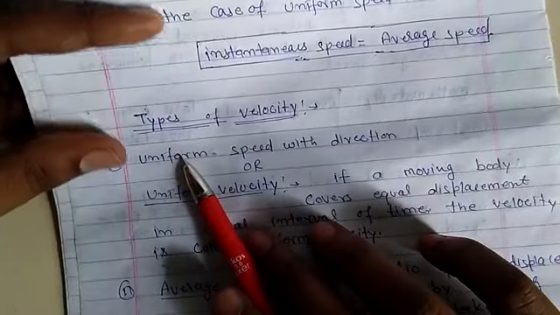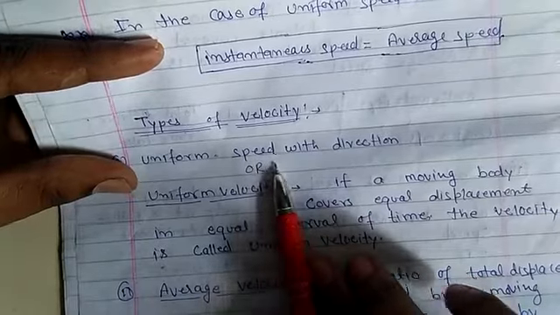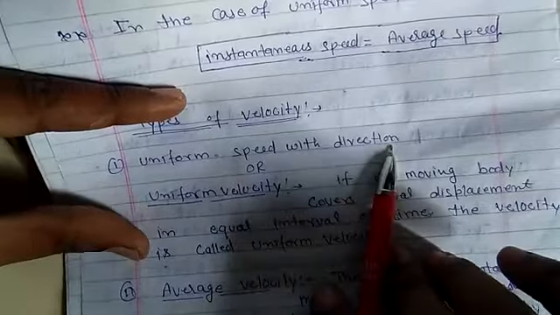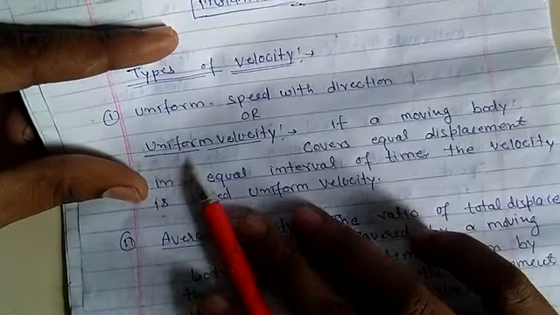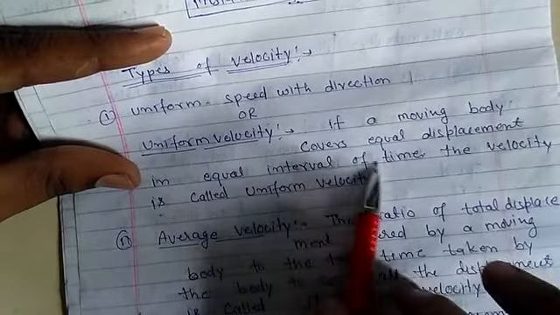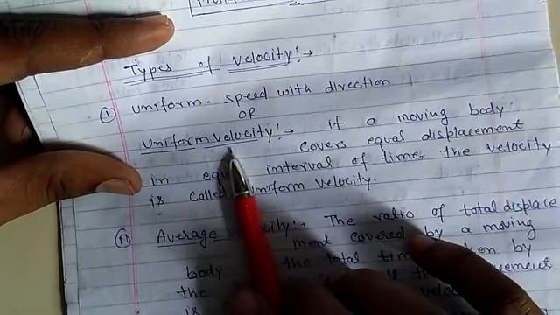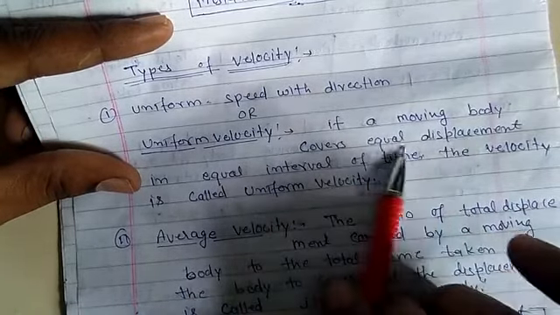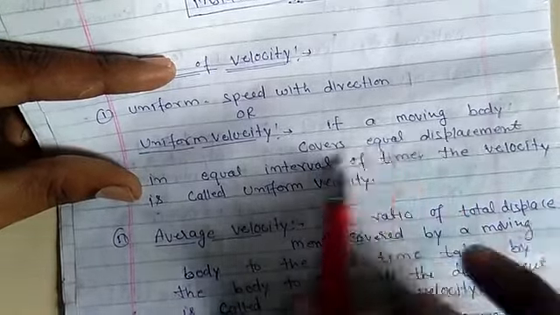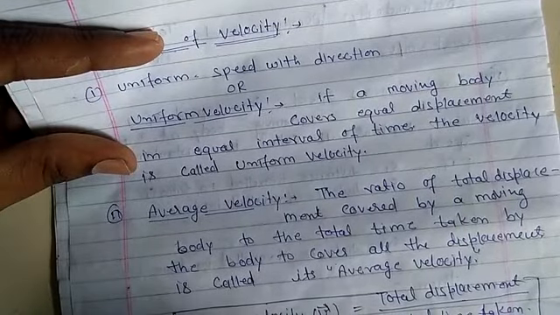Let us discuss the types of velocity. Velocity is also known as speed with direction. So here the term is uniform velocity. If a moving body covers equal displacement in equal intervals of time, it is very similar to uniform motion. There it was distance and here it is displacement. So if a moving body covers equal displacement in equal intervals of time, then the velocity is called uniform velocity.